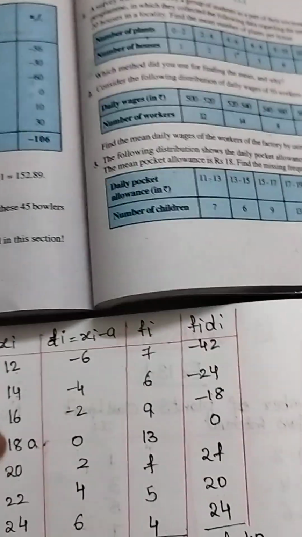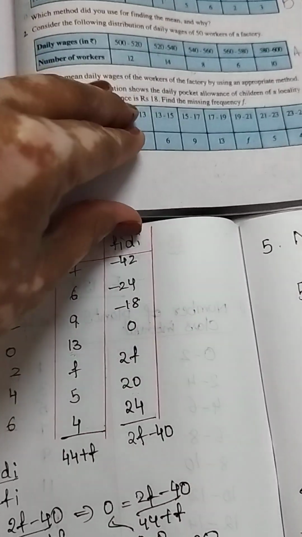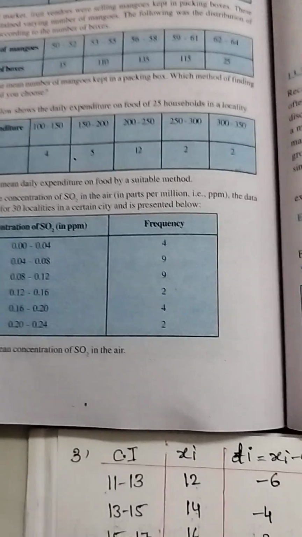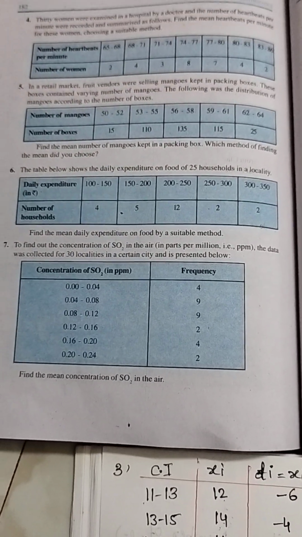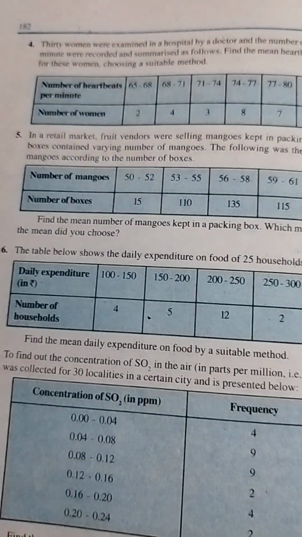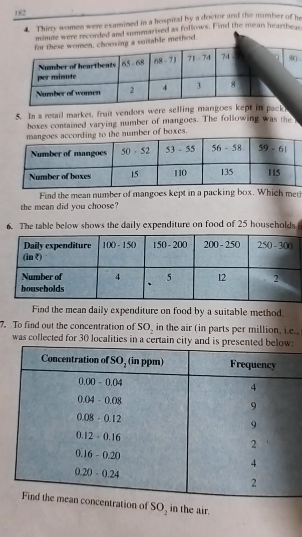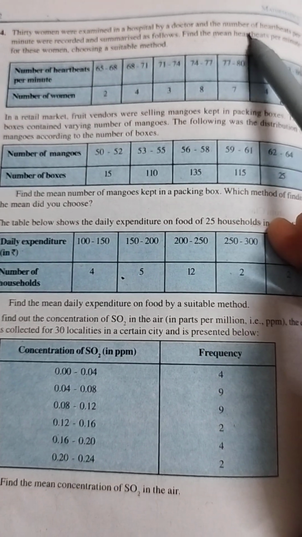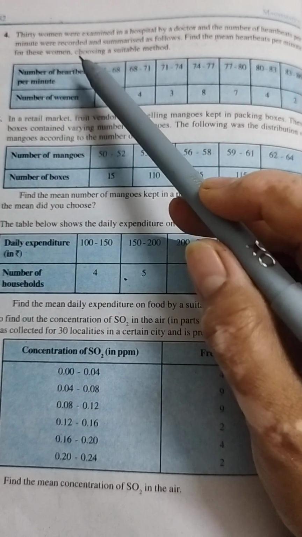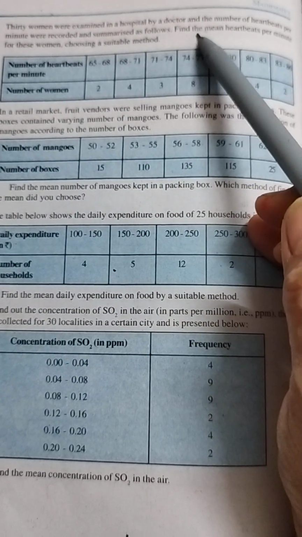Next, the fourth sum. 30 women were examined in a hospital by a doctor and the number of heartbeats per minute recorded and summarized as follows.